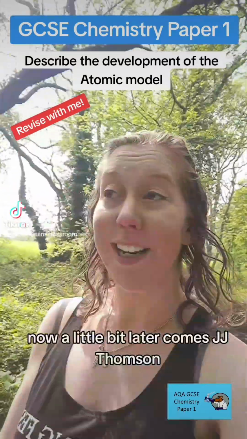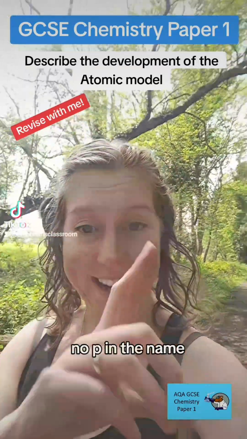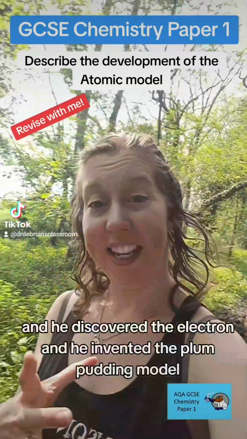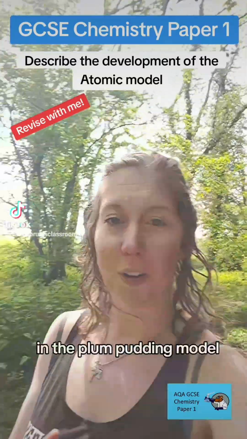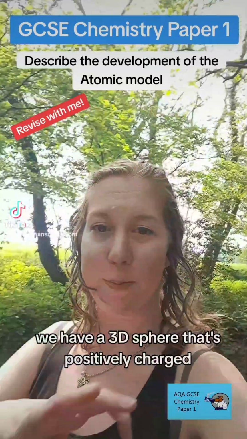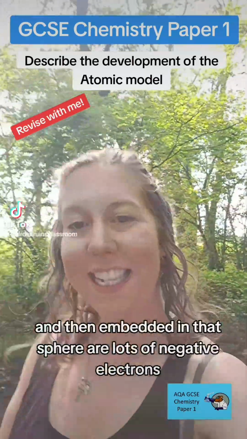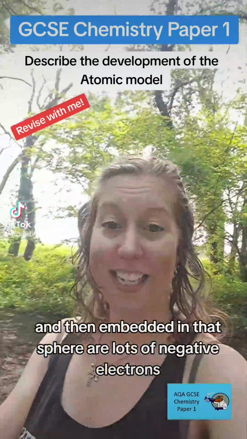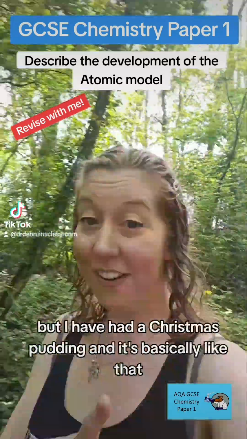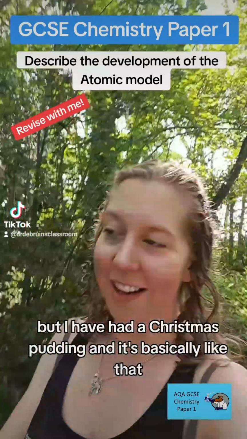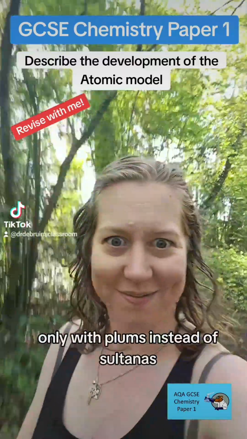Now a little bit later comes J.J. Thomson, no P in the name. And he discovered the electron, and he invented the plum pudding model. In the plum pudding model, we have a 3D sphere that's positively charged, and then embedded in that sphere are lots of negative electrons. I don't know about you, I've never eaten a plum pudding, but I have had a Christmas pudding, and it's basically like that, only with plums instead of sultanas.